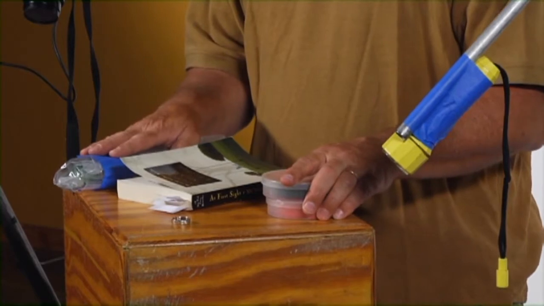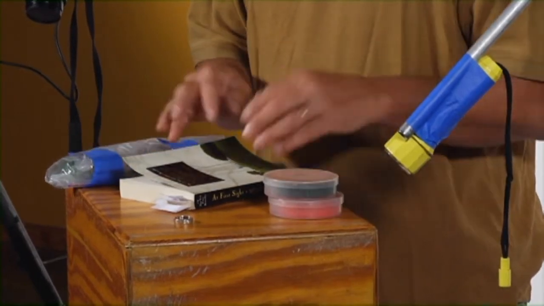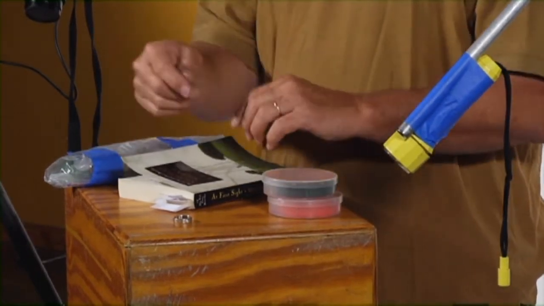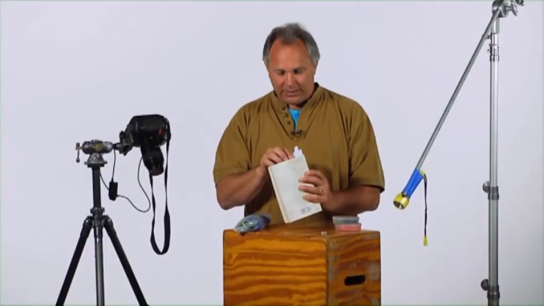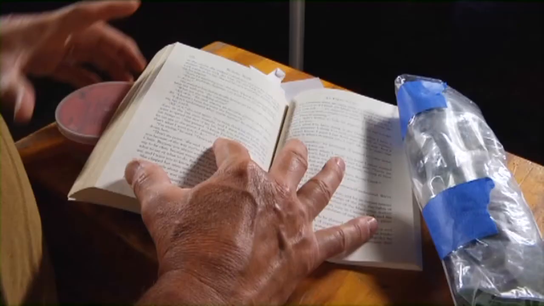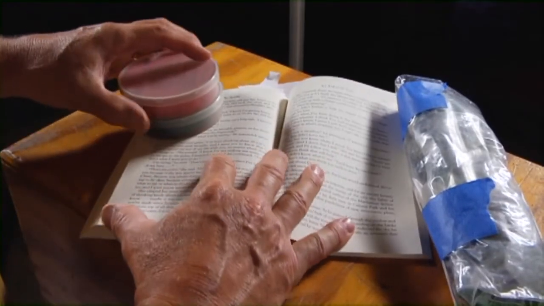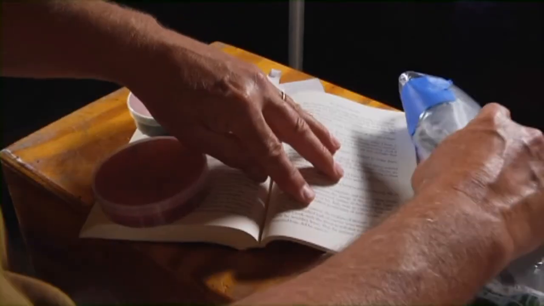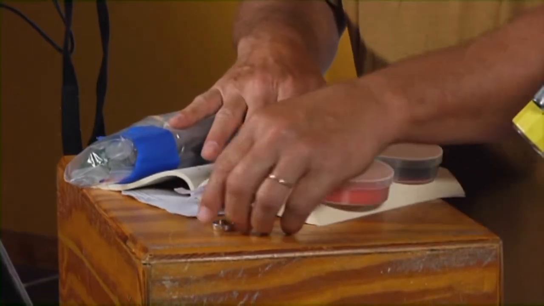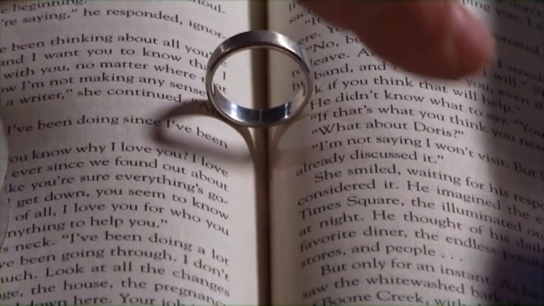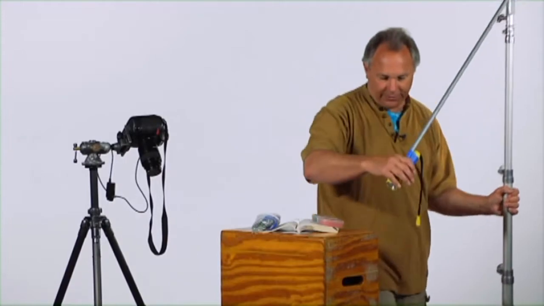Then I've just got a couple of other household items. I've got a bag of glass that I'm actually going to use for another macro shot later, and I'm going to open up the book, use those as weights, place my ring in, and we're going to get a really fun shot. You're going to like this. So let's just go ahead and set this up. I'm going to open up my book, I'm going to place my weights, my page marker. So I have this here, my ring, and I'm going to move this light source around here.